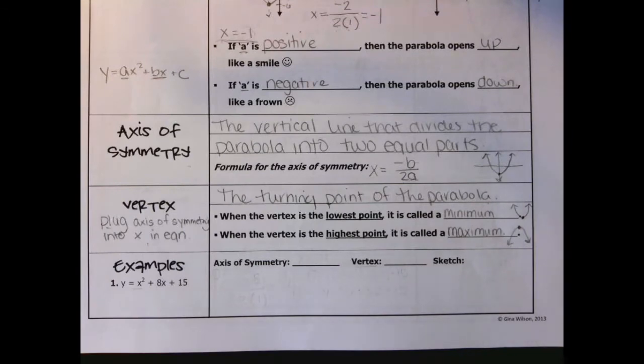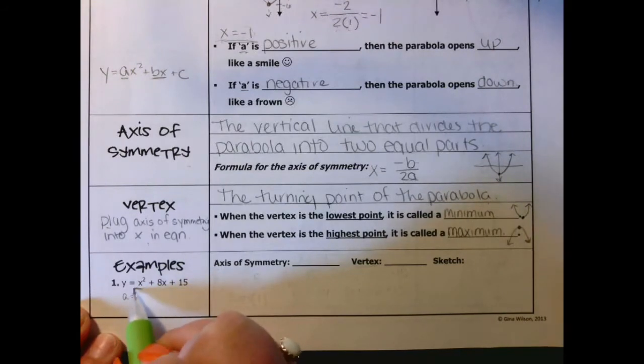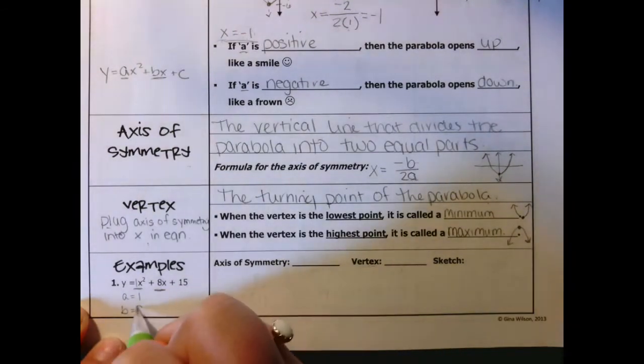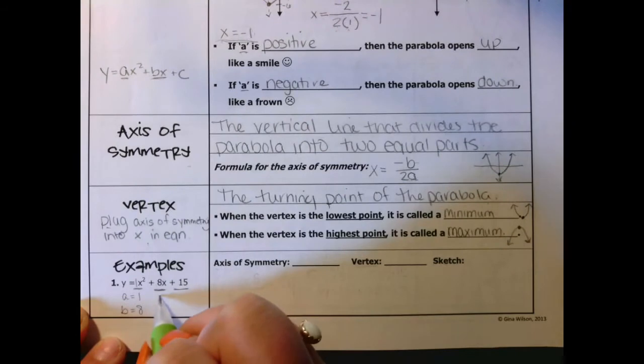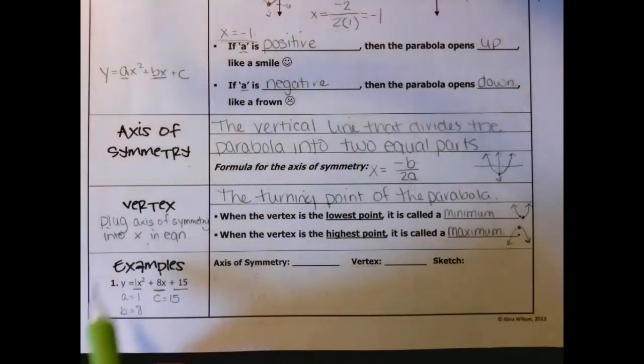We are going to go over number 1 together. So I have the equation y equals x squared plus 8x plus 15. So in this equation, I have my a value. It's going to come before the x squared, so that's going to be a positive 1. B is going to come before that x, so it's going to be a positive 8. And c is going to be that last term, so c is going to be 15. I also know from looking at this equation that my a value is going to be a positive, so that means that this graph is going to open upward.